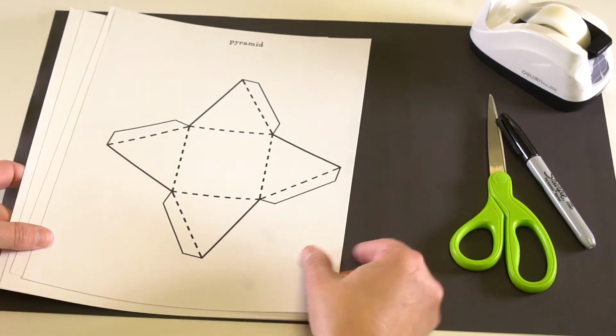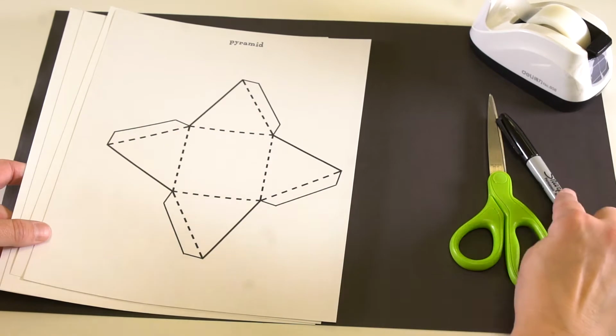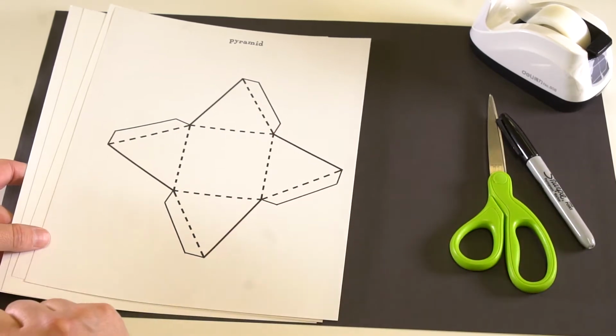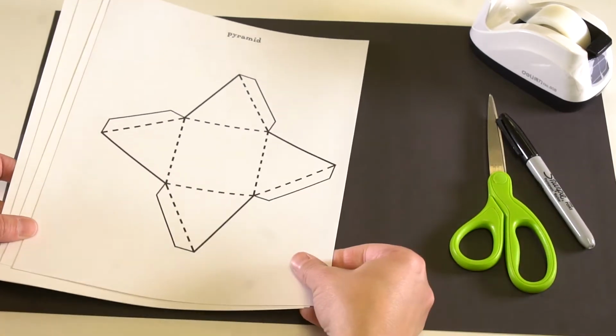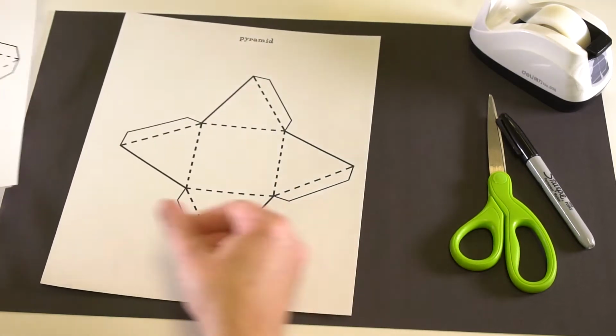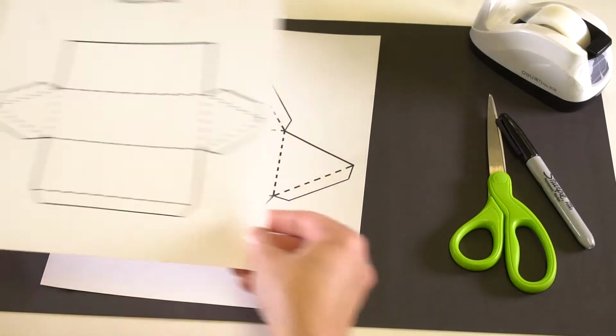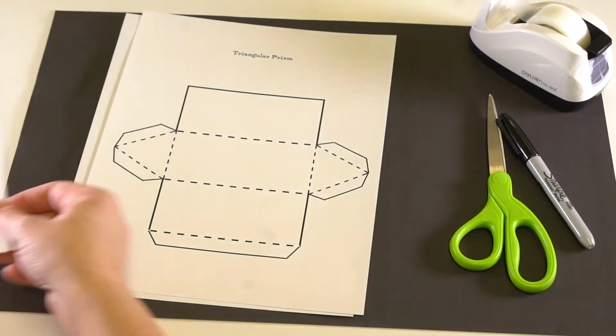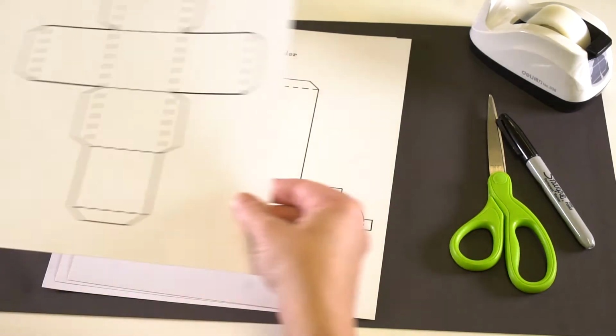So first of all, you'll need scissors, tape, a Sharpie, and your templates. The templates I have in front of me here are the pyramid, triangular prism, cylinder, and cube.